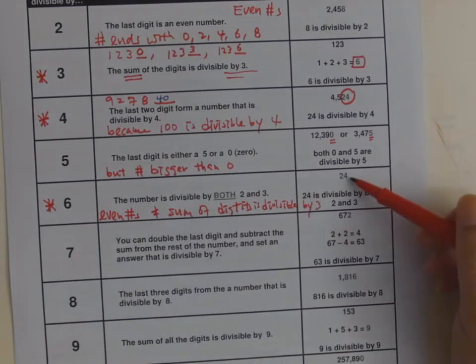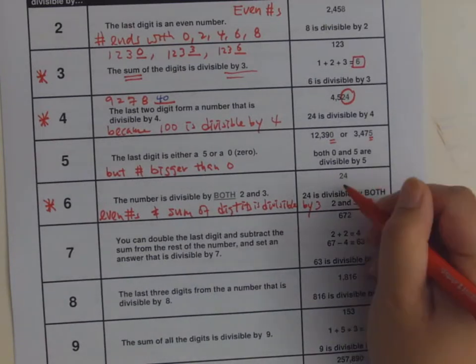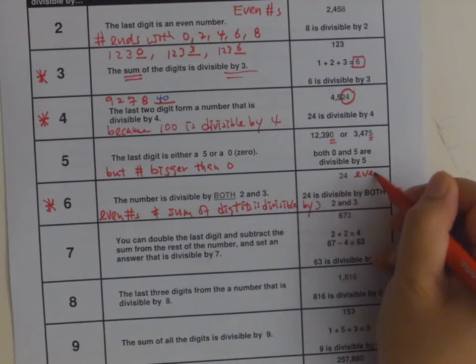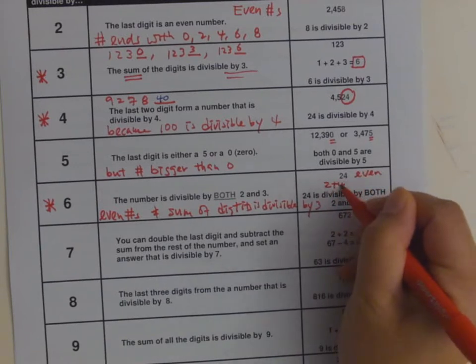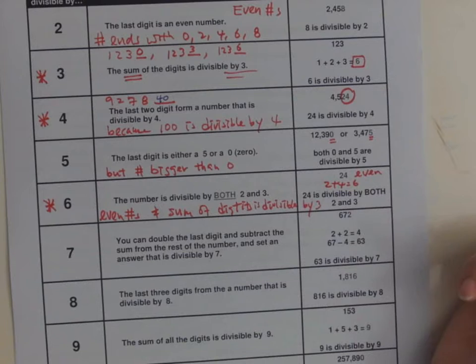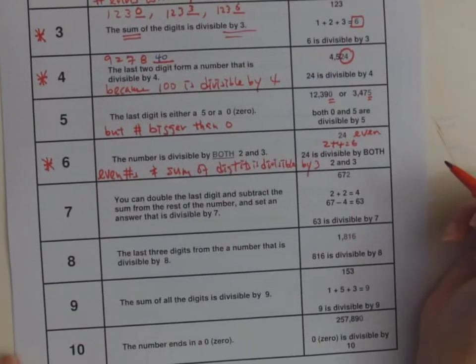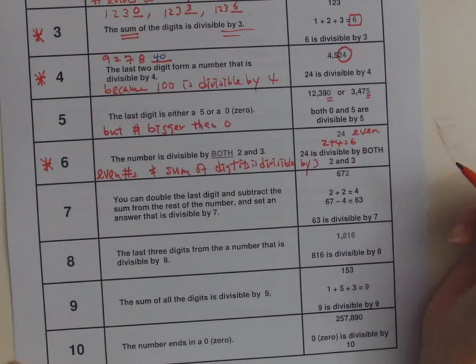Such as this is an even number, and 2 plus 4 is 6, and 6 is divisible by 3, right? So again, I can ask you to make me a number and then explain why that works.